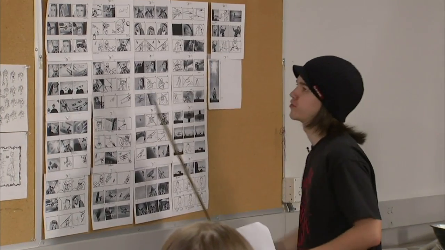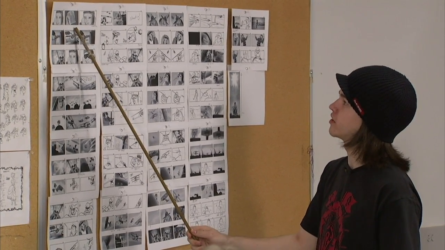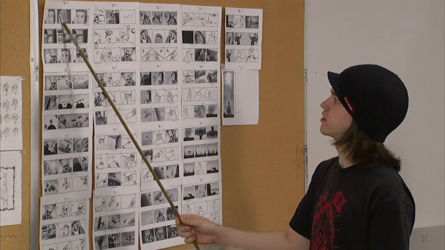All right, so we start off with a shot of Jack. He's looking down at something. Cut over to him looking at, he's got a little photo of his family in his hand, his back.